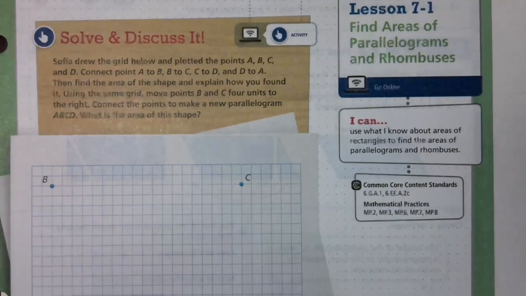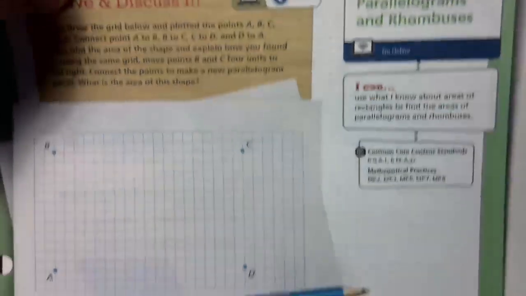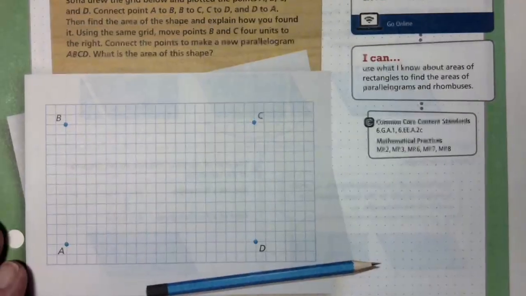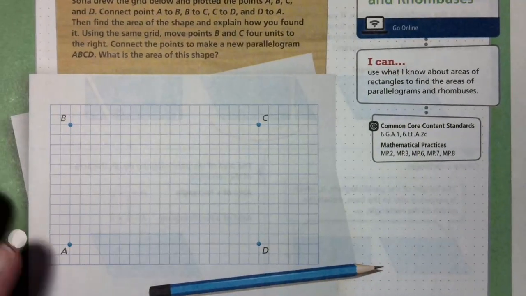So, look at the solve and discuss on page 401. You're going to need pages 401 through 405, I believe. Yes. Alright, Sophia drew the grid below and plotted the points A, B, C, and D. She wants us to connect points A to B, B to C, C to D, and D to A. So I'm going to do that right quick. And you should have rulers and you should be able to do this also.